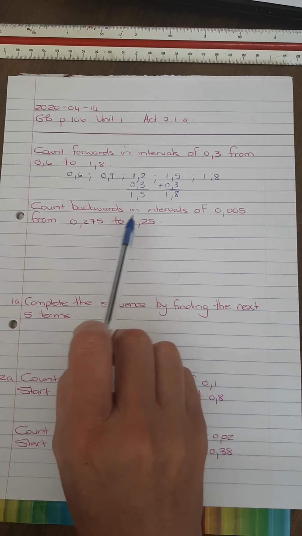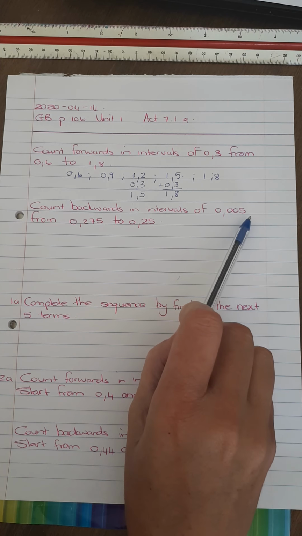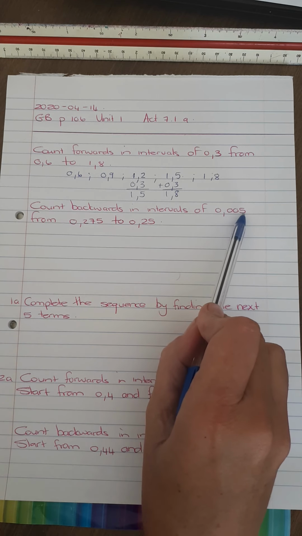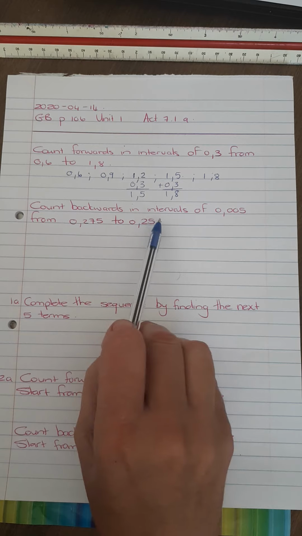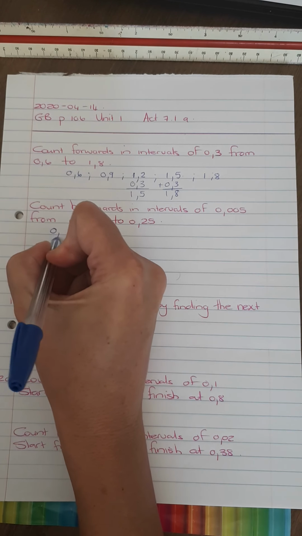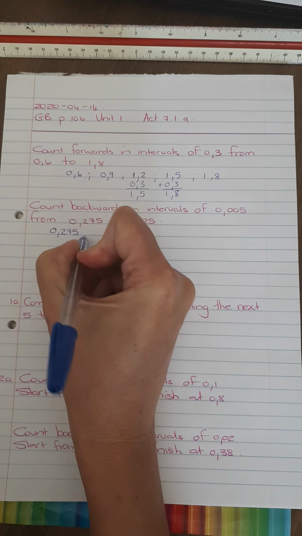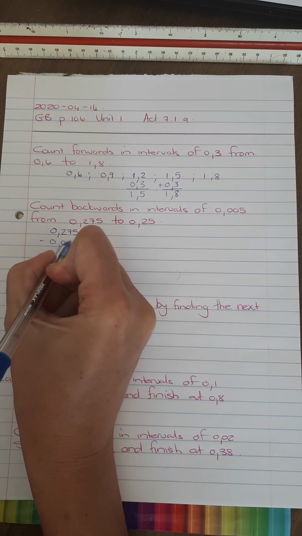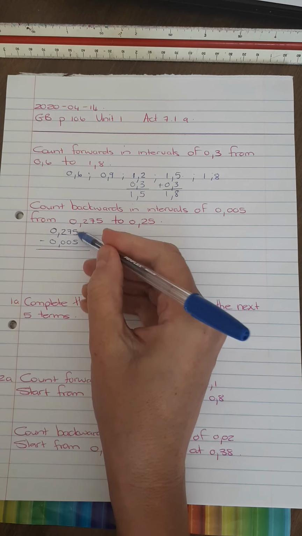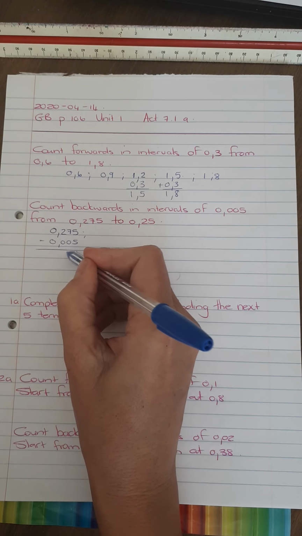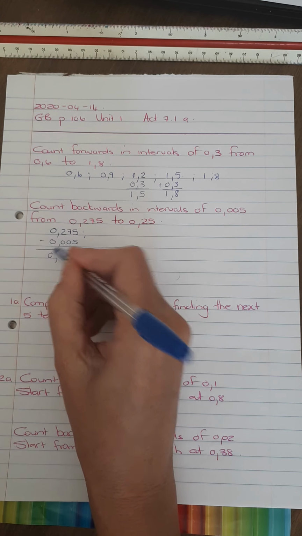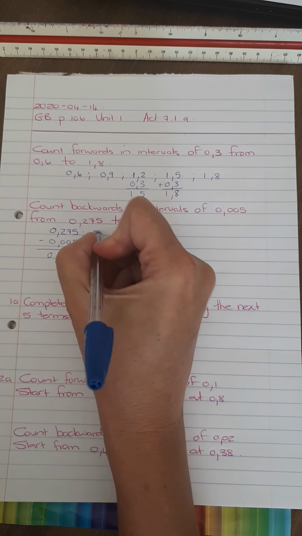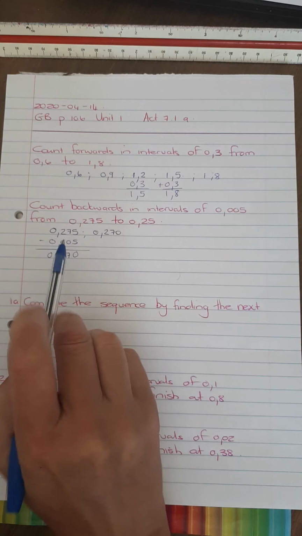Now, if you count backwards in intervals of 0,005, you are subtracting 0,005 from this number to that number. So we start at 0,275. If I subtract that number, this will give me 5 minus 5, 0, 7 minus 0, 7, 2, 0. My next number in this line would be 0,270.